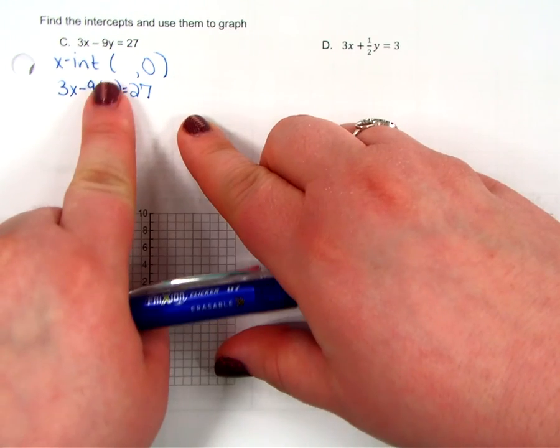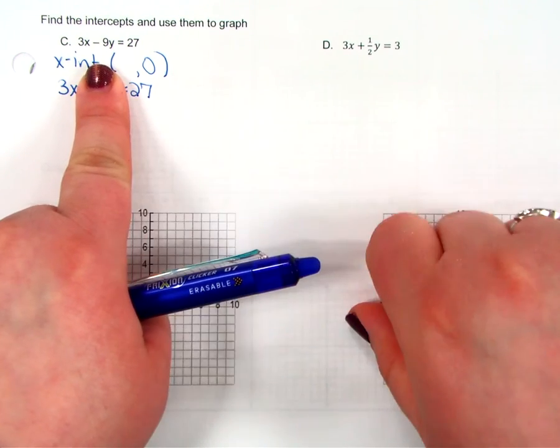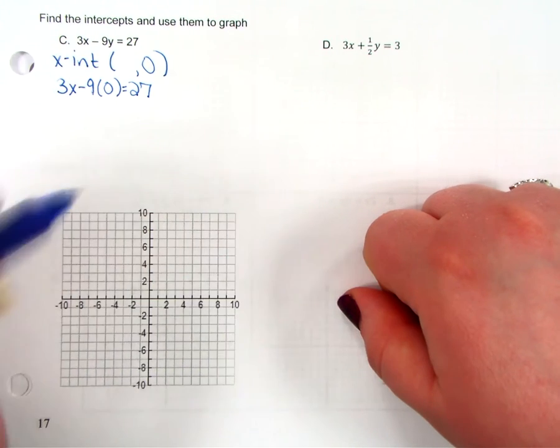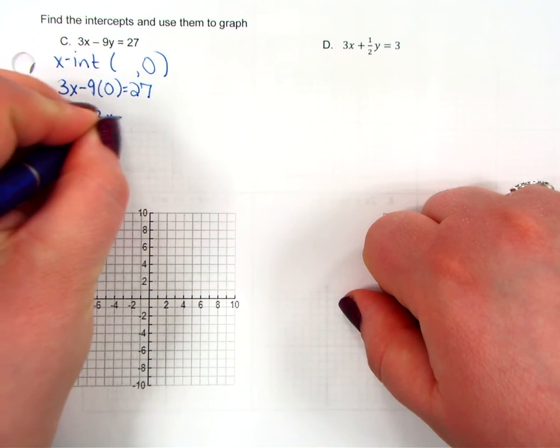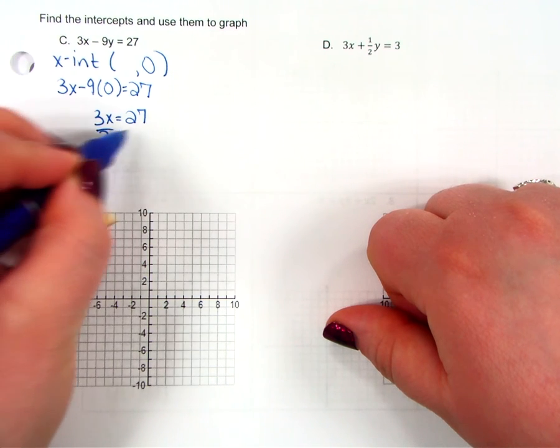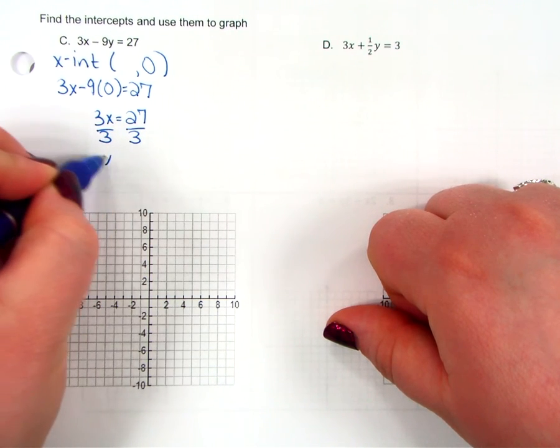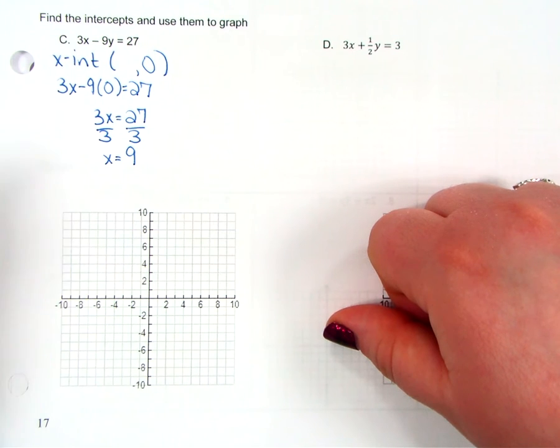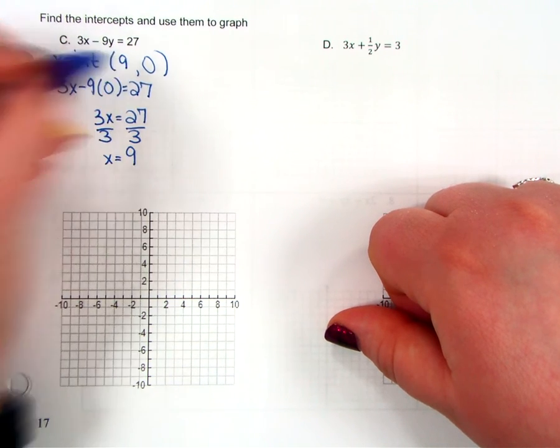And that leaves me with 3x equals 27. So I need to divide by 3 on both sides. So x is equal to 9. So my x-intercept is 9, 0.